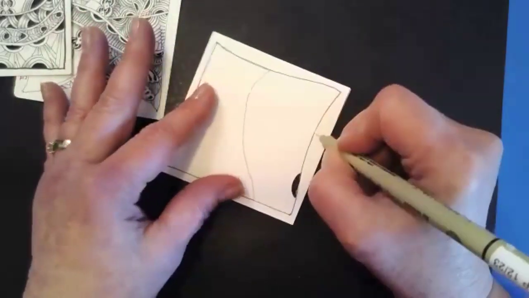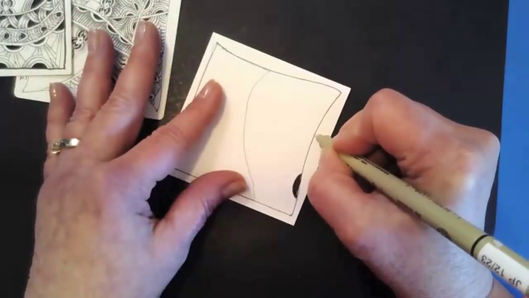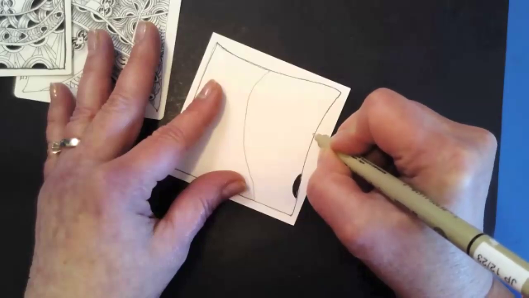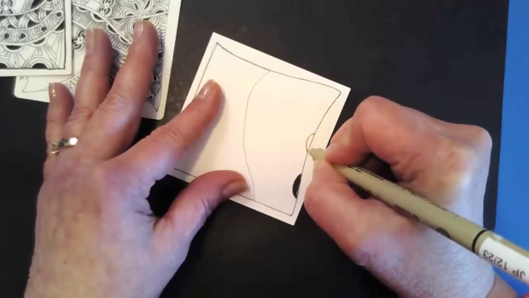And I'm going to put, I think, 3 of these across the bottom. It's kind of spaced out randomly. They don't have to be even. They don't have to be the same size.